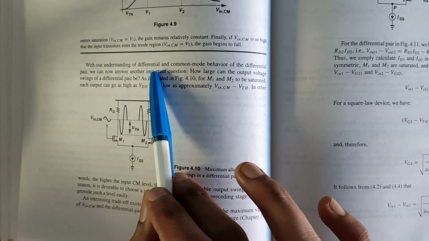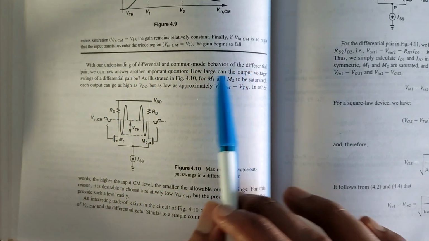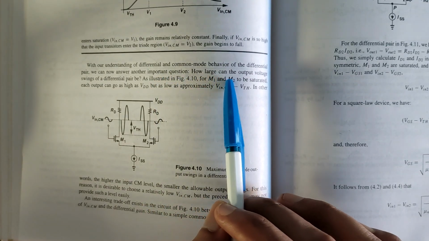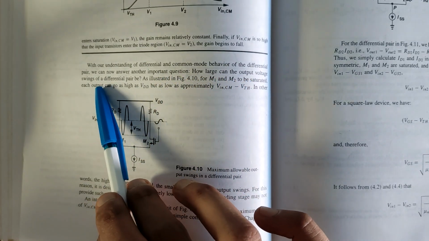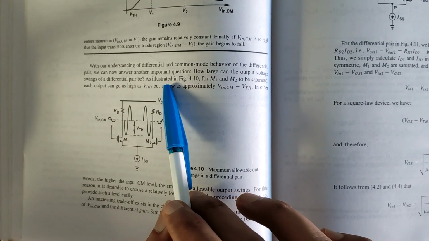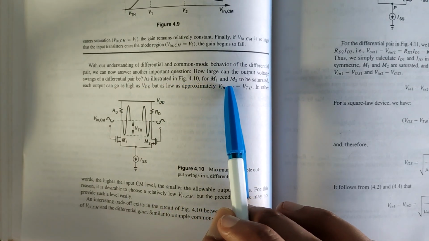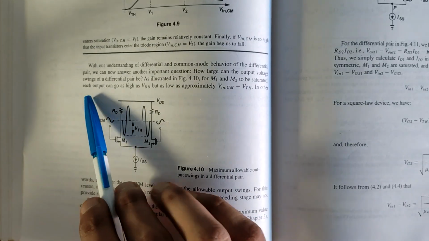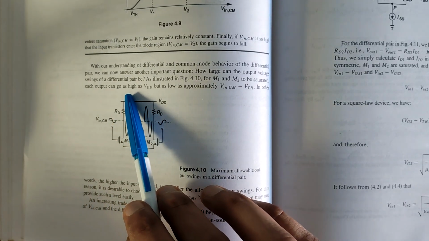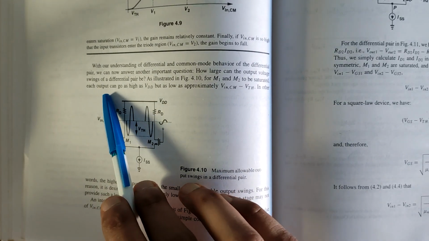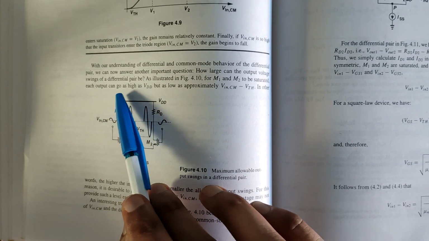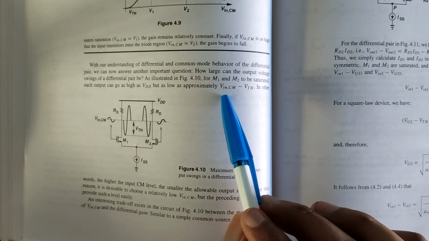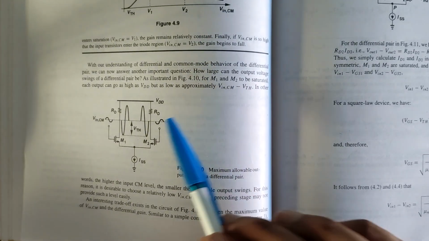With our understanding of differential and common mode behavior of the differential pair, we can now answer another important question: how large can the output voltage swings of a differential pair be? As illustrated in the figure, M1 and M2 must be saturated. Each output can go as high as VDD, but as low as approximately Vin,CM minus VTH.